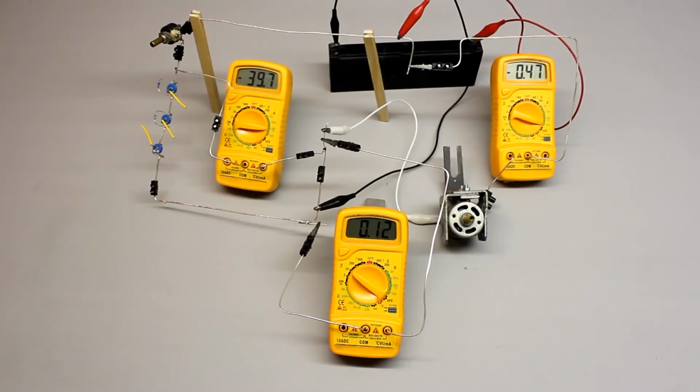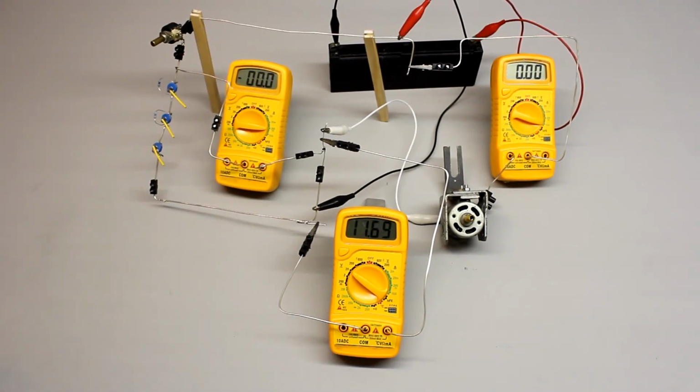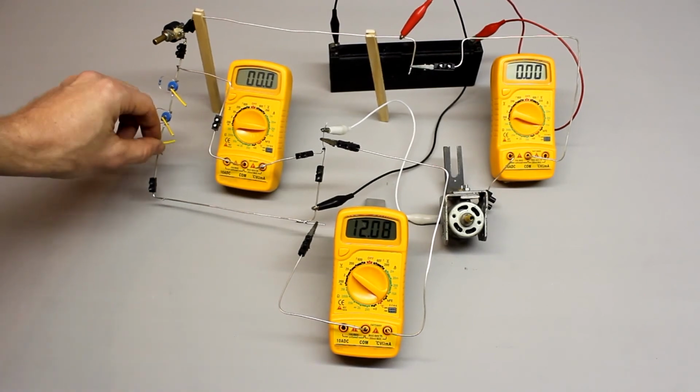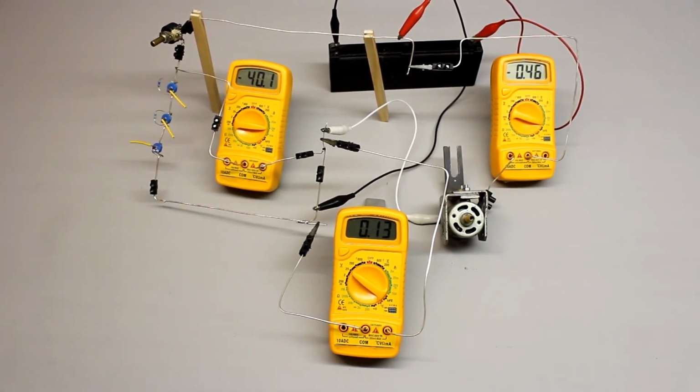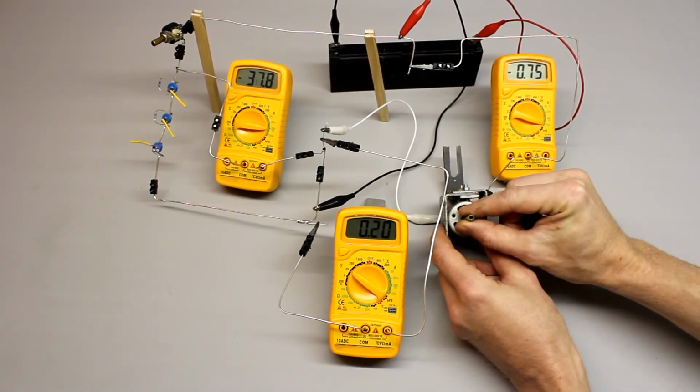Another value to be considered is the maximum collector current, which is 500 mA for the BC808. Here you can see an electric motor being switched with the help of the transistor. But you should prevent the motor from getting blocked.